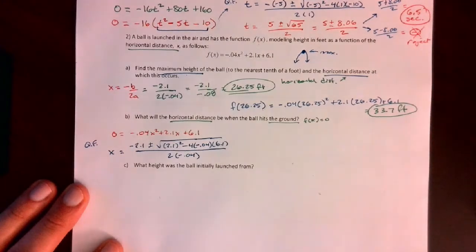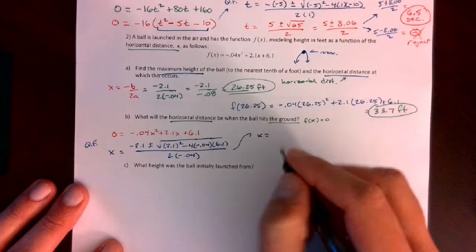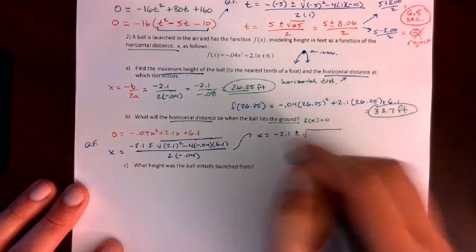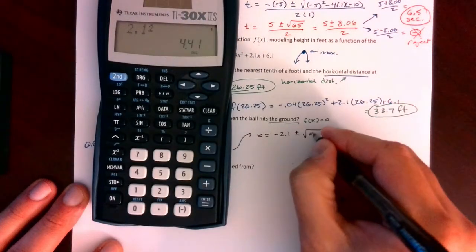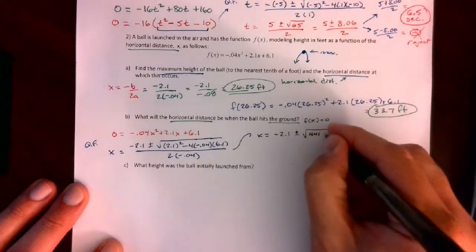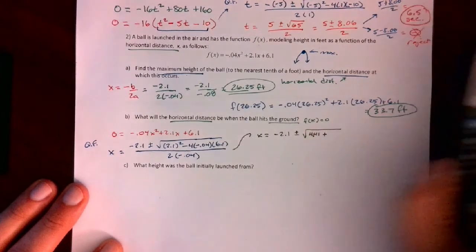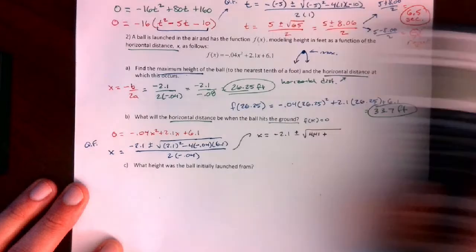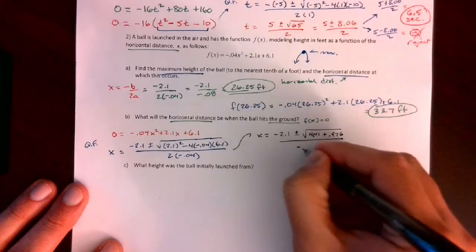All right, so simplifying this here, I have x equals negative 2.1 plus or minus the square root of 2.1 squared, which is 4.41. And then a negative times a negative will make this a positive, times a positive stays positive. So 4.41 plus, multiplying 4 times 0.04 times 6.1, we get 0.976, this will be plus 0.976, all over 2 times negative 0.04, which is negative 0.08.